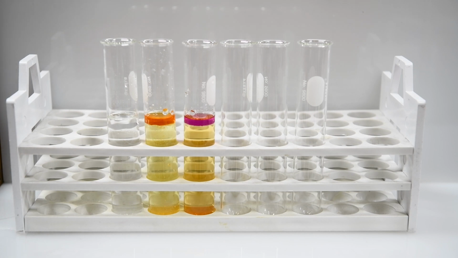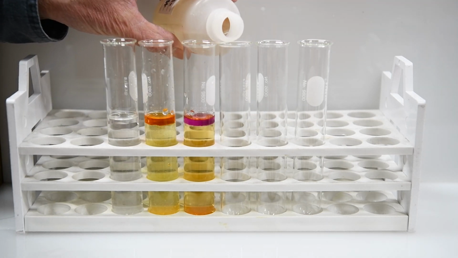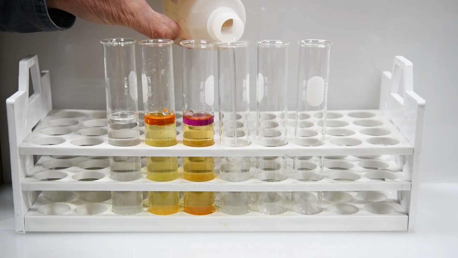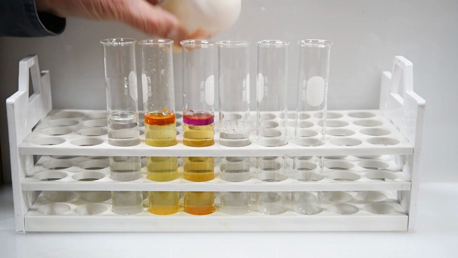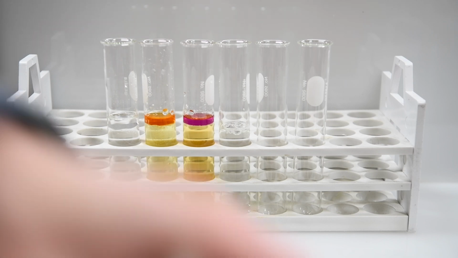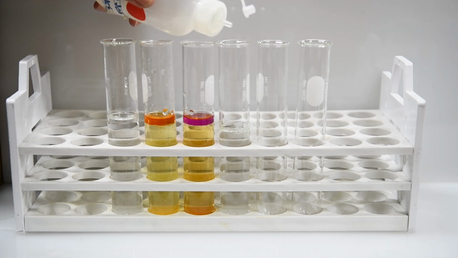Now our first reaction is going to be between potassium bromide and chlorine. So we're going to add some potassium bromide to our test tube. And then we're going to add a couple of drops of bleach. That will be our source of chlorine here.